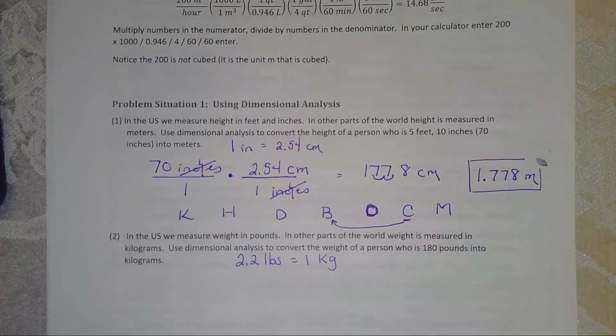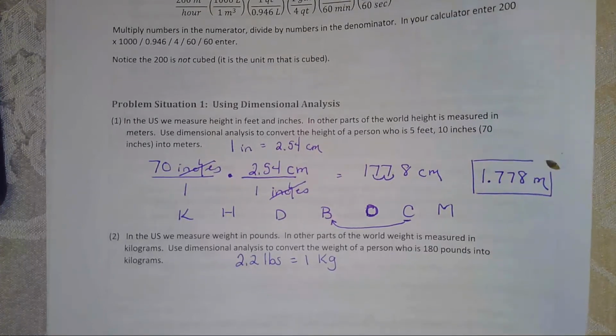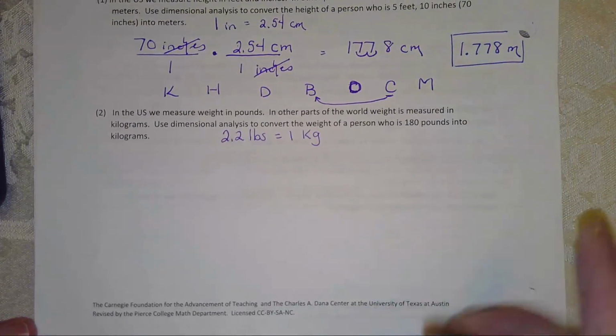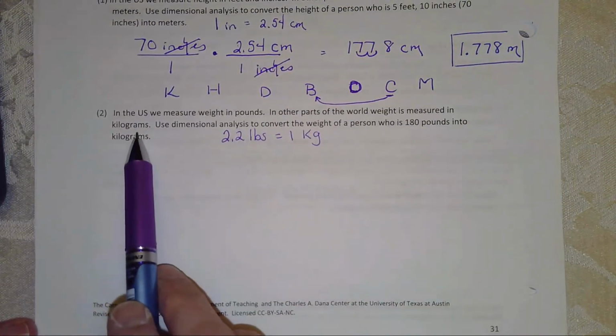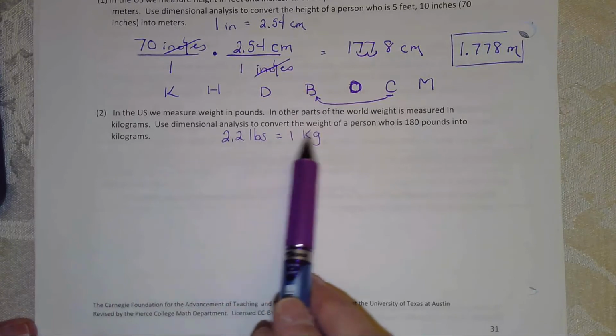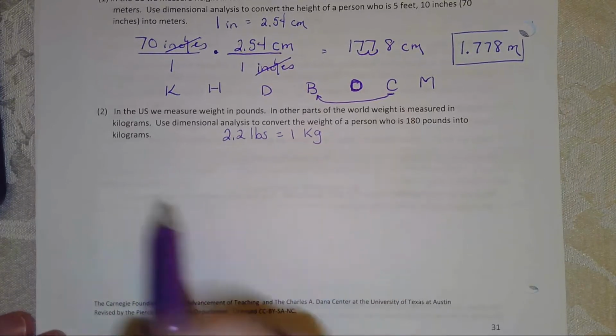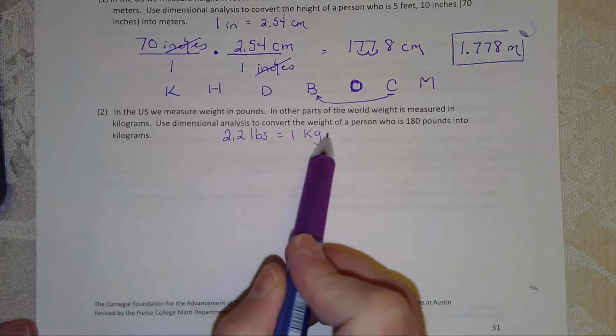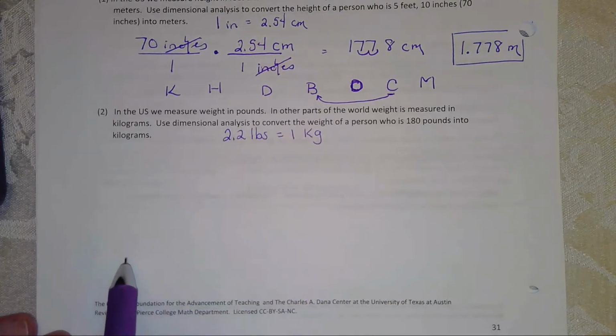Okay? All right, let's try another one. So it says in the U.S. we measure weight in pounds, but in other parts of the world weight is measured in kilograms. So they ask us to convert the weight of a person who's 180 pounds into kilograms. So this is the conversion that they gave you on the previous page.